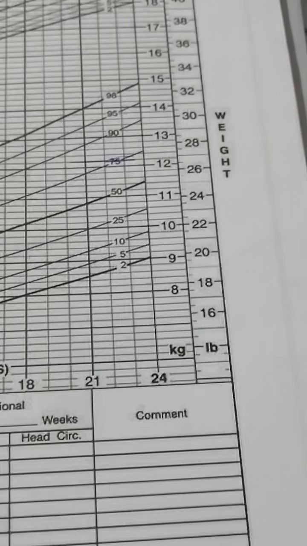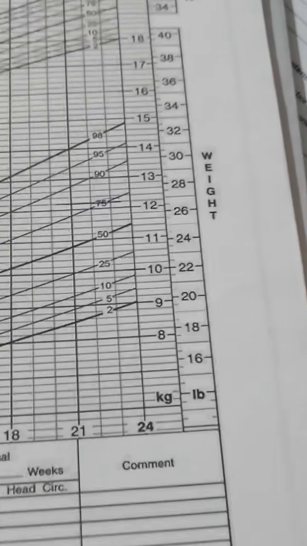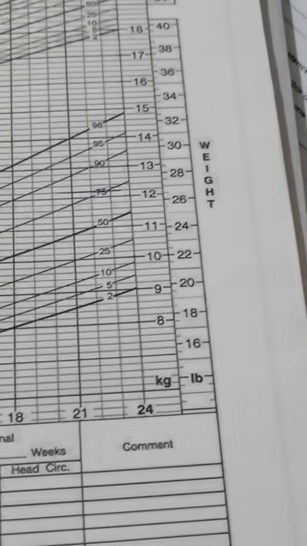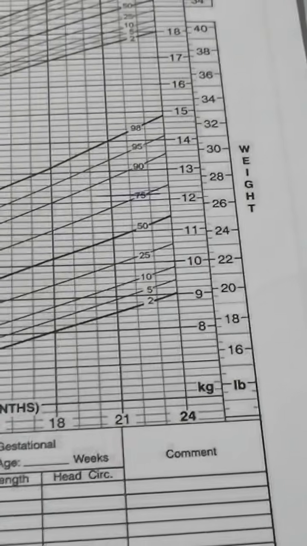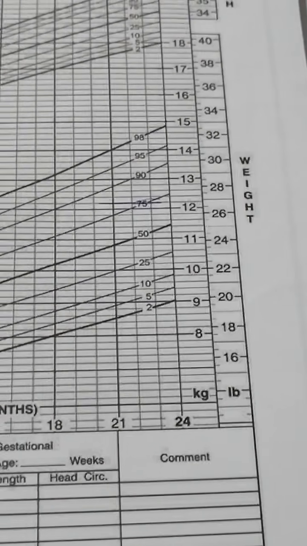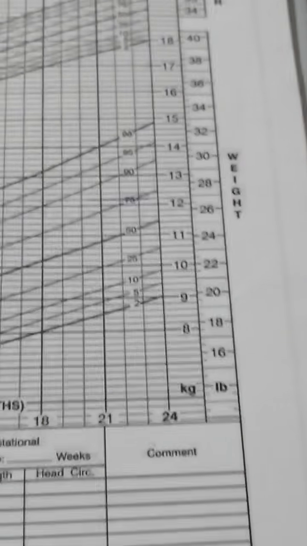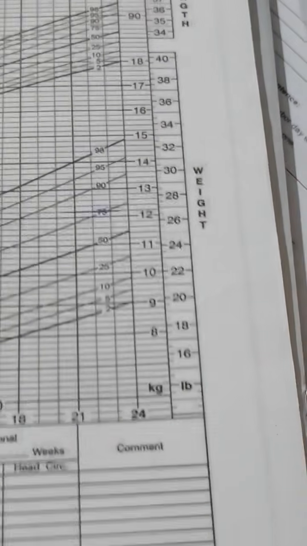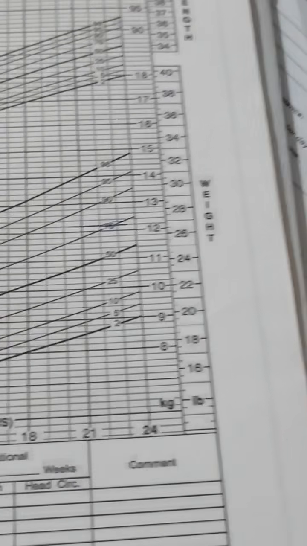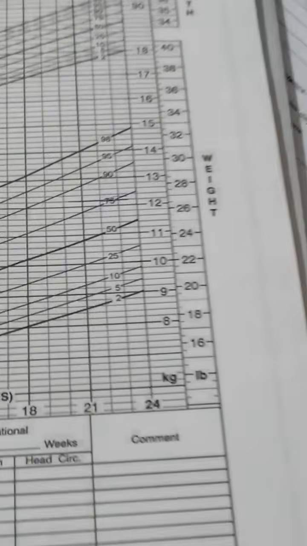I repeat, 75th percentile means 25% of the babies have a weight greater than this one, and 75% have a weight less than this one.